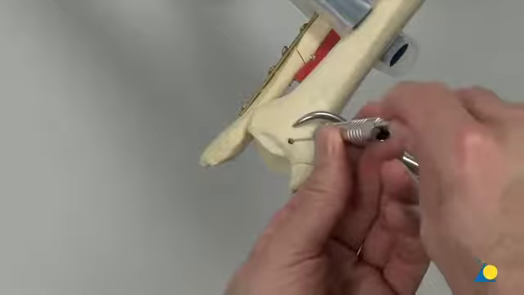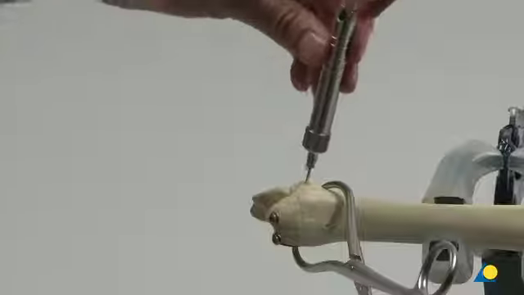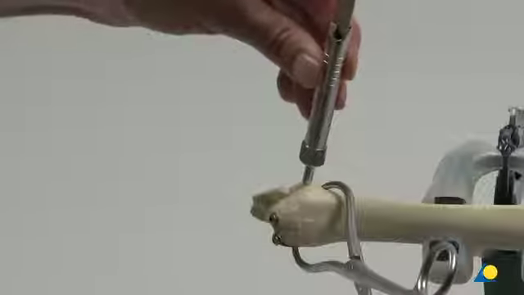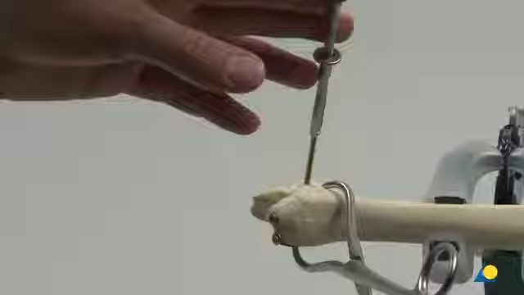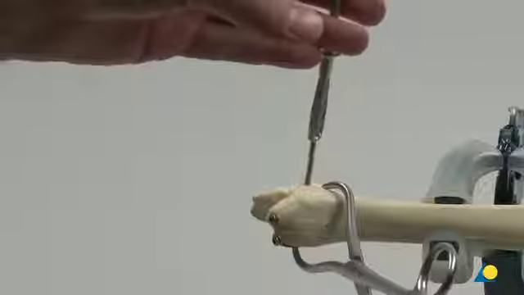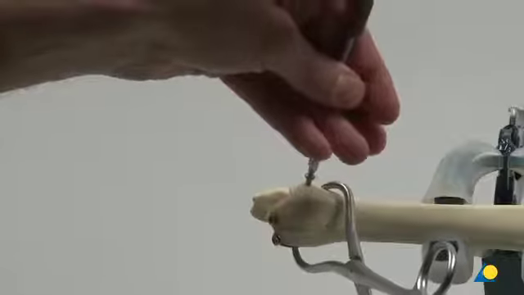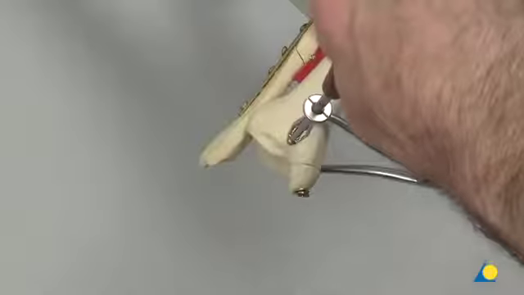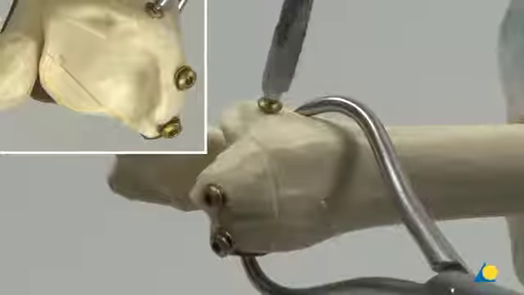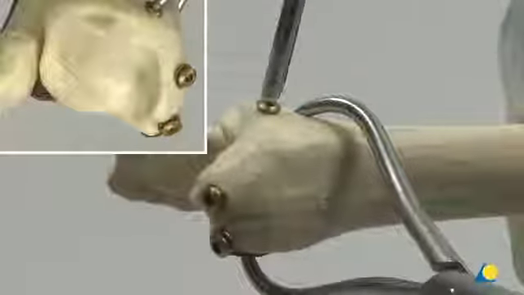The depth gauge is used to measure the required length of the screw. The hexagonal screwdriver is used to insert the 3.5 mm self-tapping cortical lag screw. The compression effect is clearly visible at the fracture line.